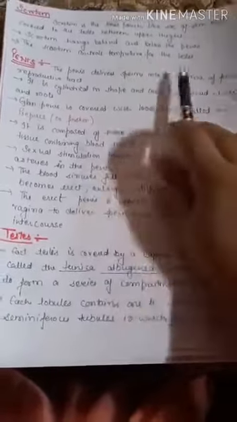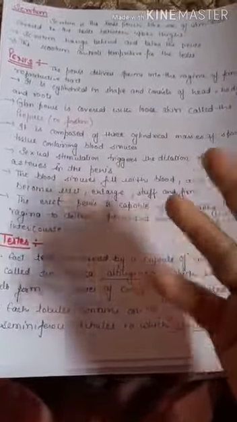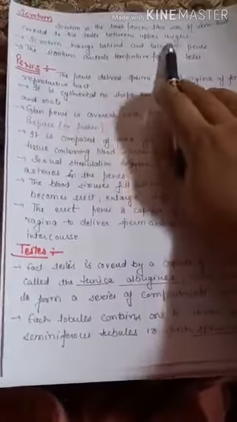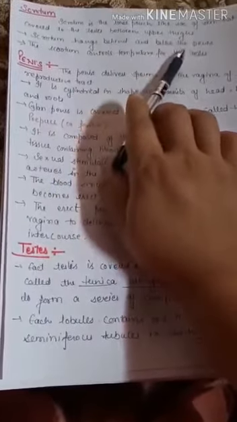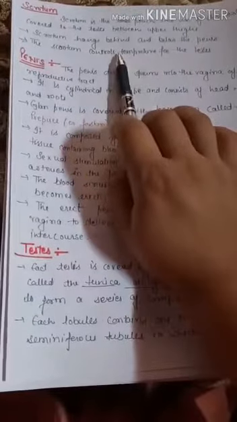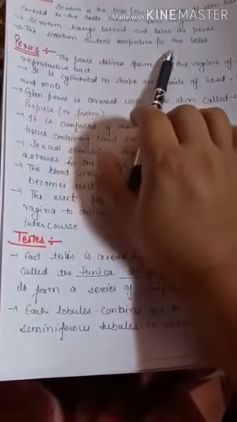First of all, we study the scrotum. The scrotum is a loose pouch-like sac of skin that covers the testes between the upper thighs. The scrotum hangs behind and below the penis. The scrotum controls the temperature of the testis.